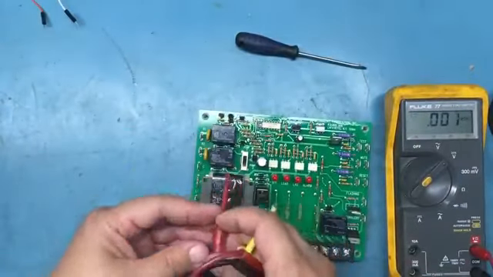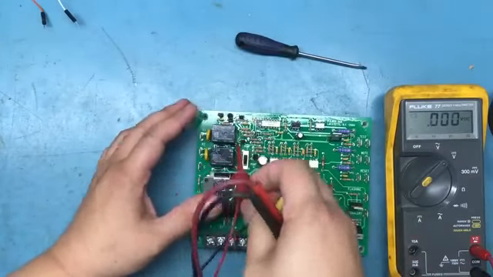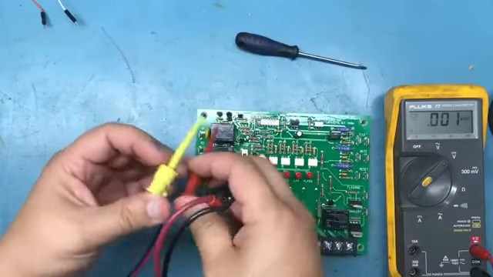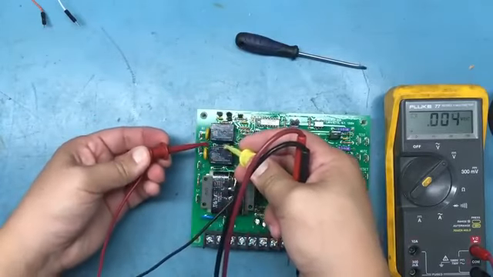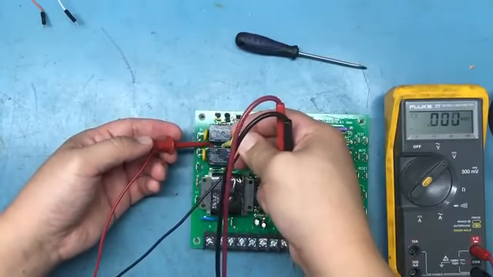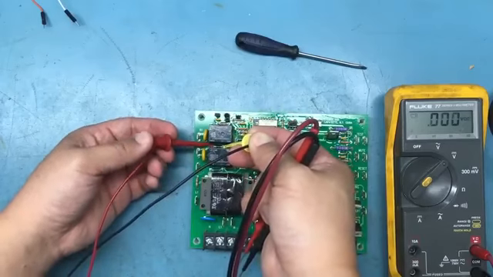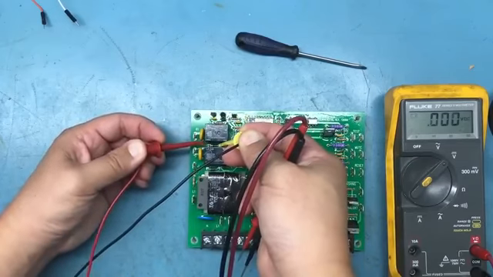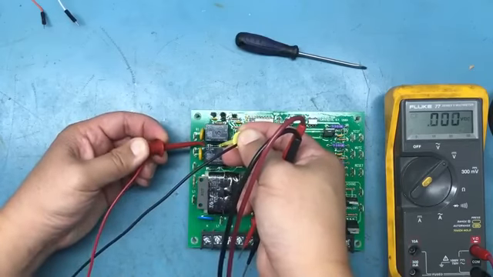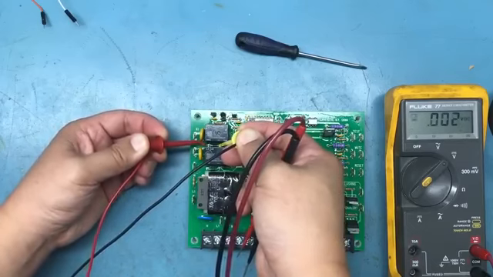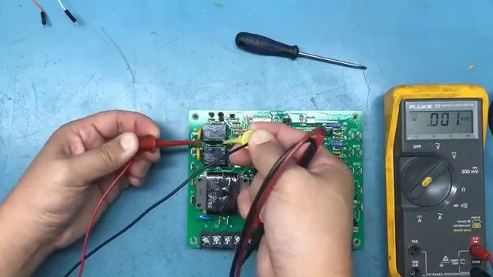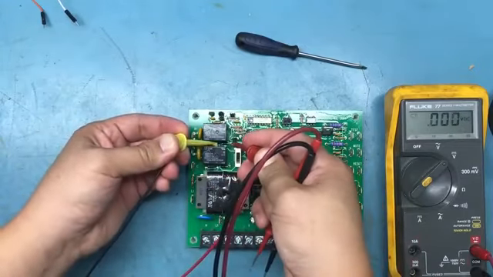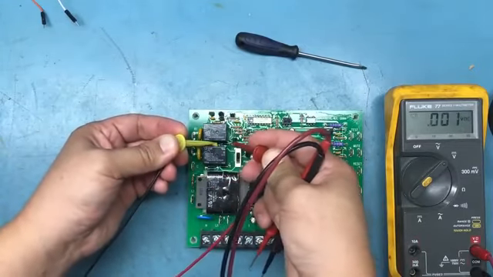So I'm going to go with red on the cathode, which is not the right one if I'm making contact. Yeah, you can hear it come on. See, yeah, this is the right one.